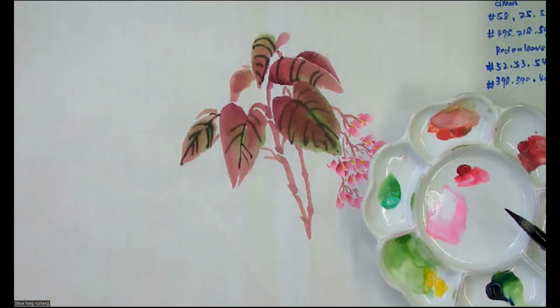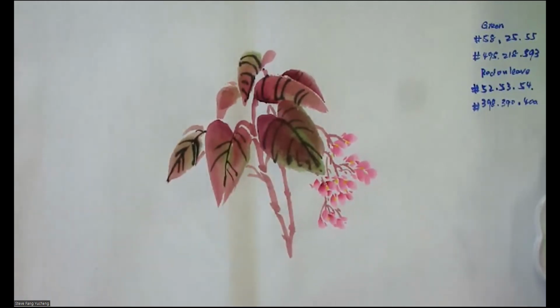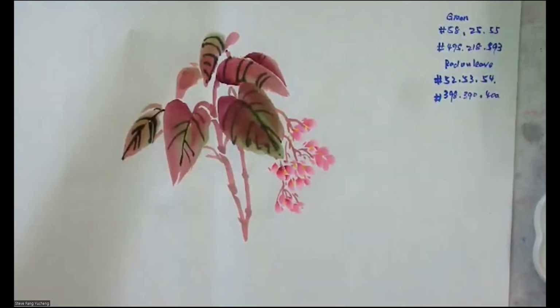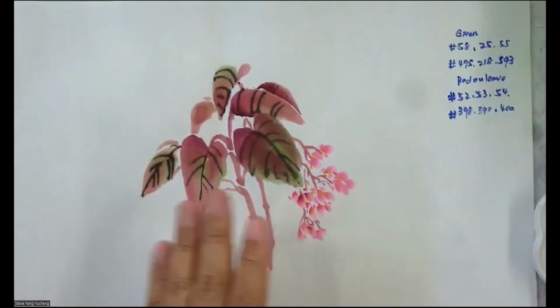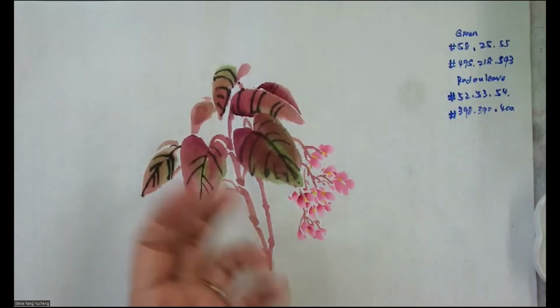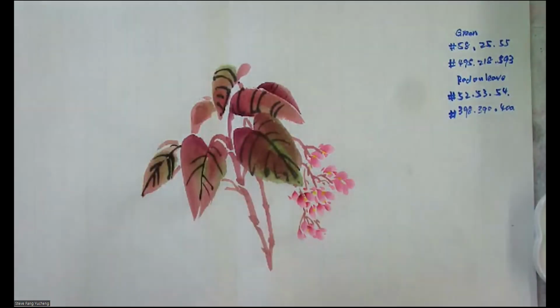Okay, so far everything okay for this flower? No difficulty, right? It's more like the color we are using. You see, today we are using more colors, and the color you're gonna keep it more fresh. So when you use more colors, the transition, or the final once color is dried, it will show more nice color. The less color you use, the final one will not show so much color inside the painting.